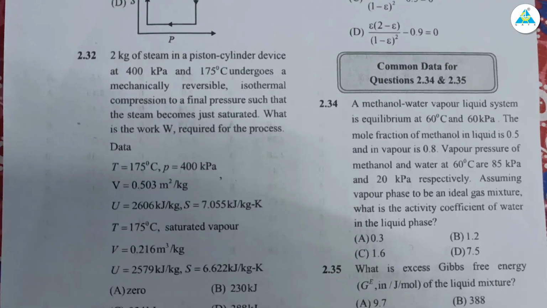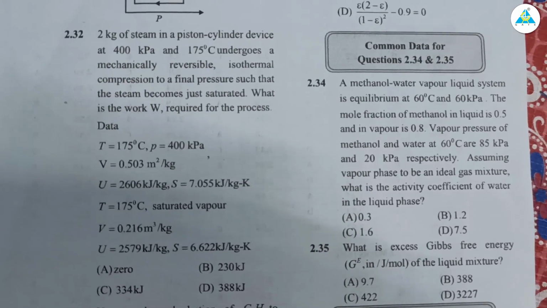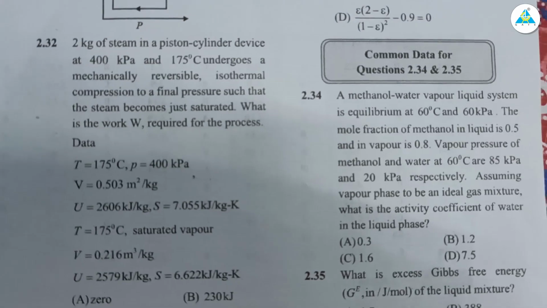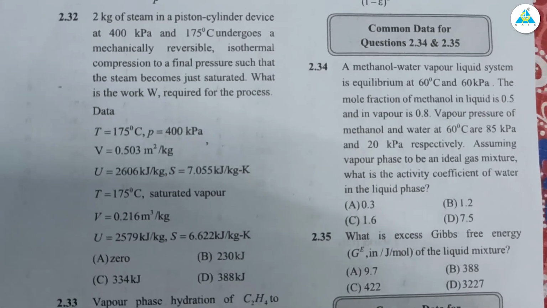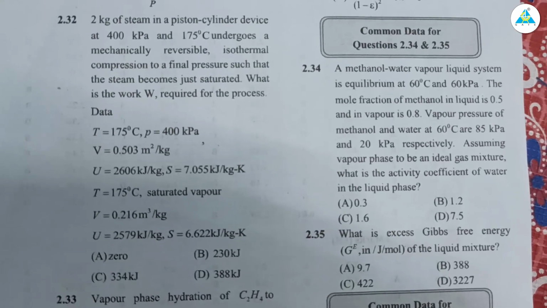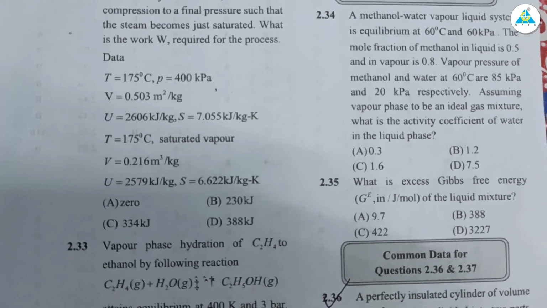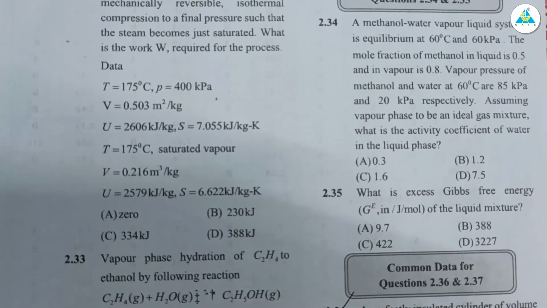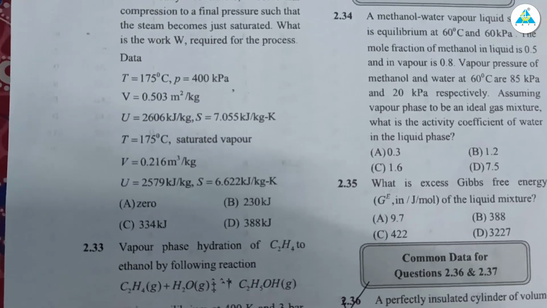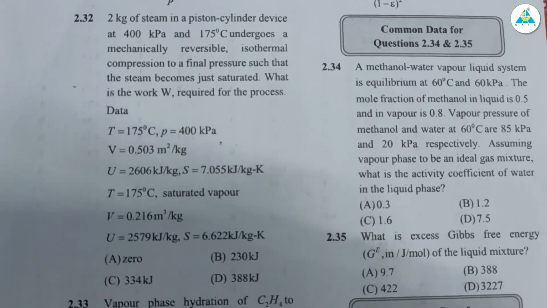Now the next question. 2 kg of steam in a piston cylinder device at 400 kilopascal and 175 degrees Celsius undergoes a mechanically reversible isothermal compression in a piston cylinder device to a final pressure such that steam becomes just saturated. Okay, steam becomes just saturated. Now, what is the work required for the process? They have given the data. Right, so you can see temperature is given, pressure is given, volume is given, internal energy is given, entropy is given. Clear? Temperature 175 for saturated vapor also they have given. The specific volume, internal energy, entropy is given. So see the given values and then try to solve.